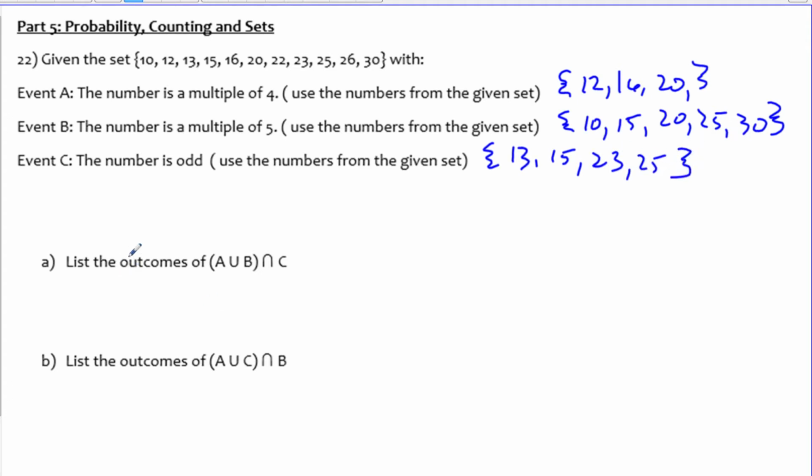Okay, and so letter A says list the outcomes of A union B intersected with C. So let's first do A union B.